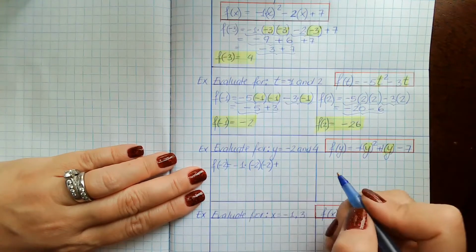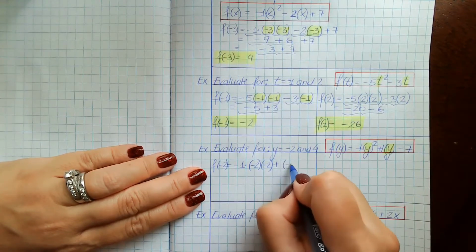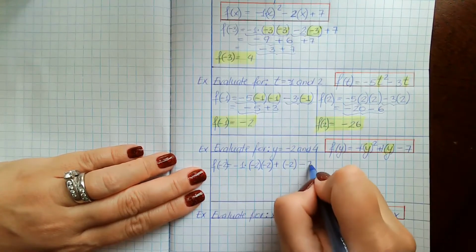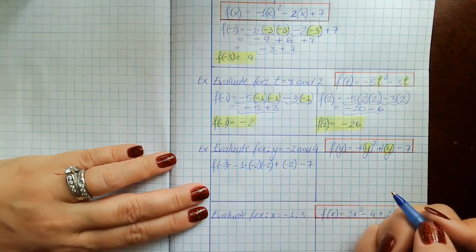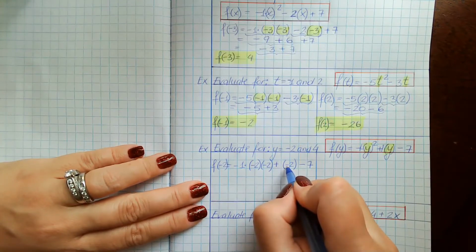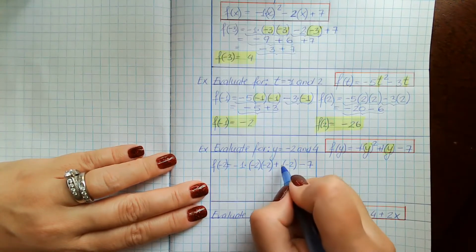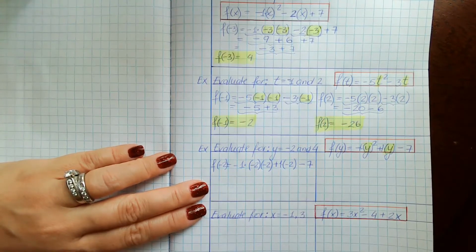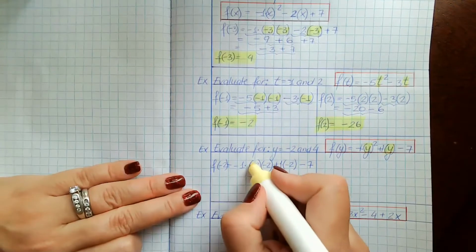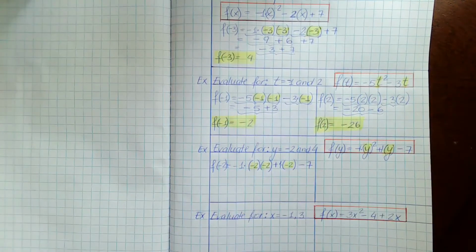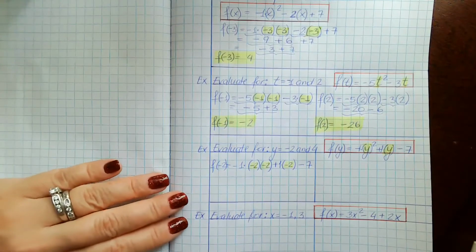Plus, the value of y is -2, and then -7. Plus -2 here, again, looks like something is missing. So that is what that hidden coefficient 1 is. -2 is the value that we just replaced instead of y.